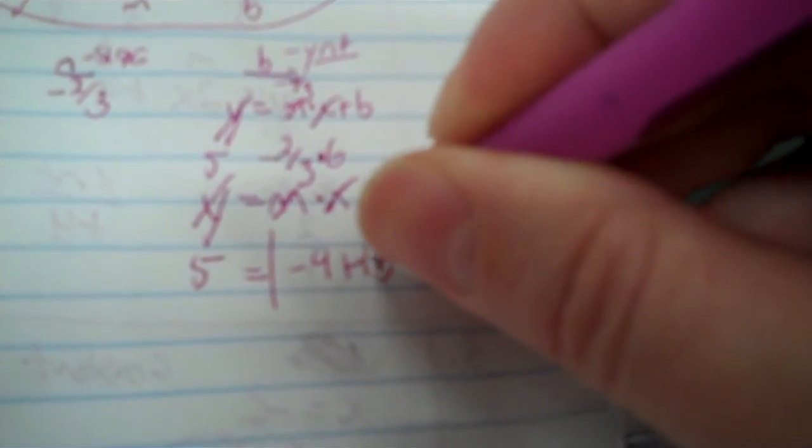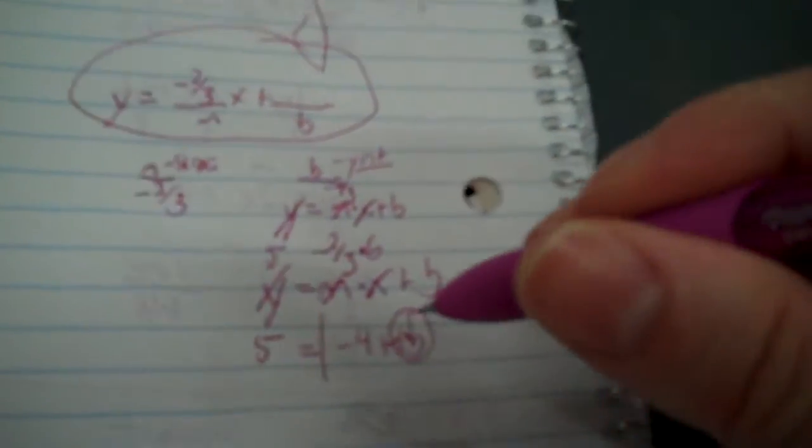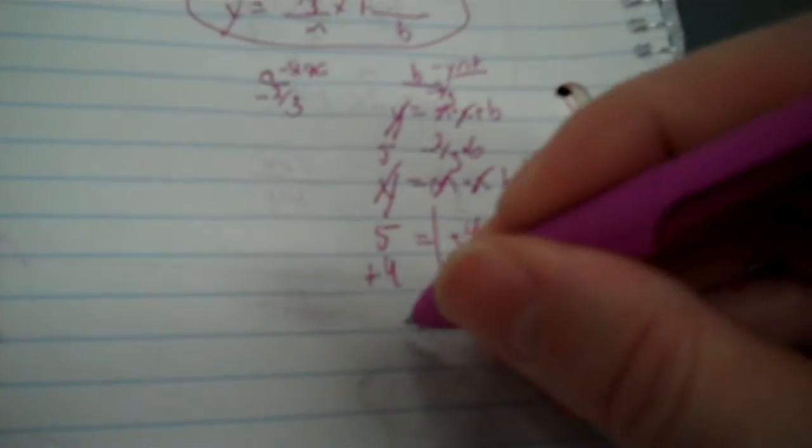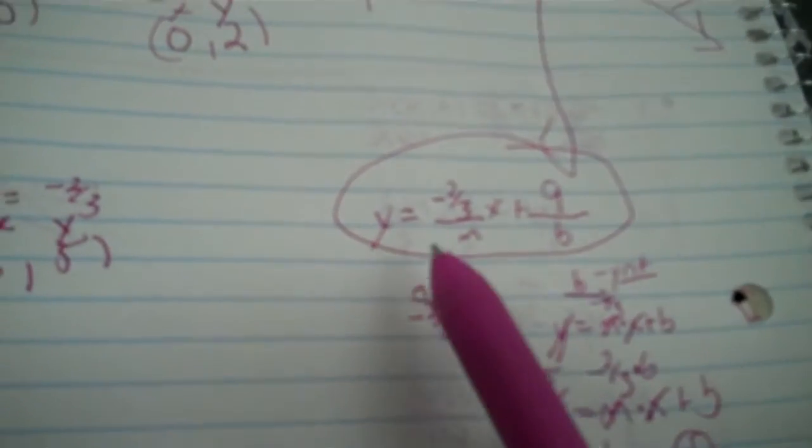Remember, b has a 1 in front, so we move the negative 4 over by adding. And 5 plus 4 is 9, so 9 equals 1 times b. Now divide by 1, and it's just 9. So that's your answer: y is equal to negative 2/3 times x plus 9.